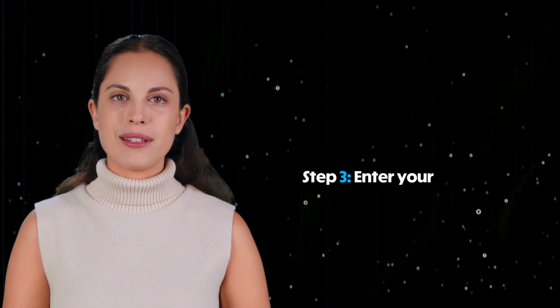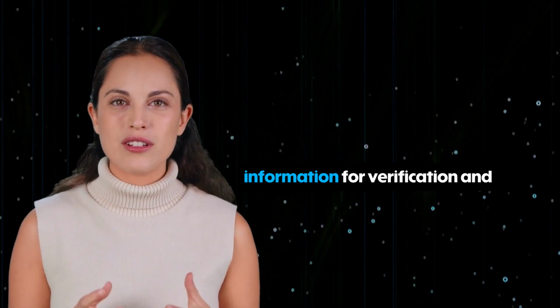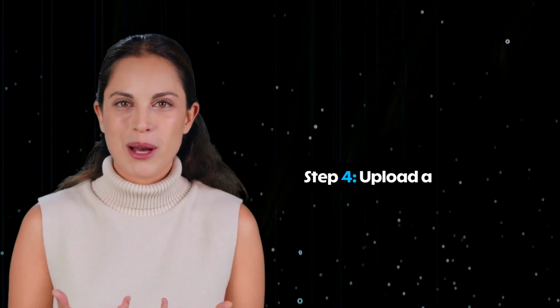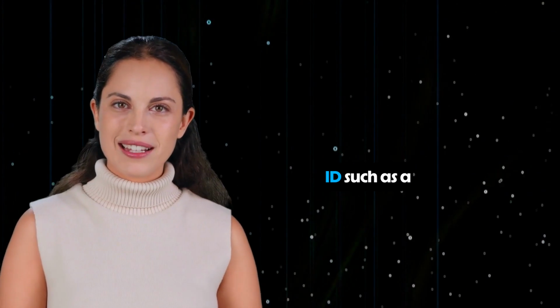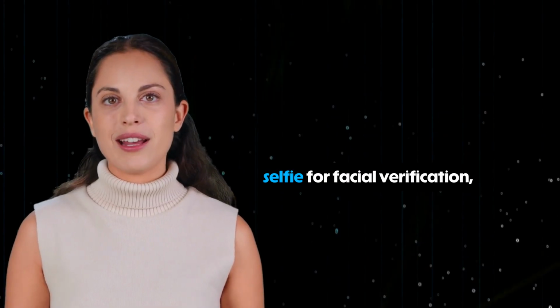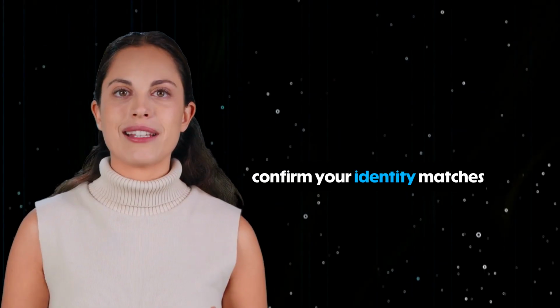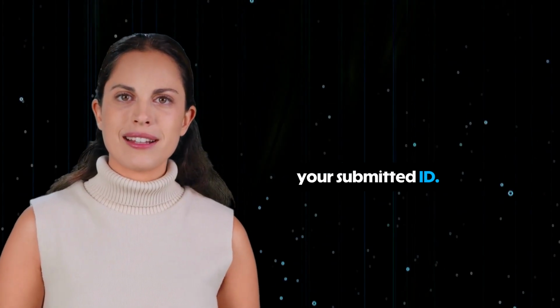Step 3. Enter your residential address accurately, as Robinhood will use this information for verification and tax purposes. Step 4. Upload a photo of your government-issued ID, such as a driver's license or passport, using your phone's camera. Step 5. Take a selfie for facial verification, which Robinhood uses to confirm your identity matches your submitted ID.